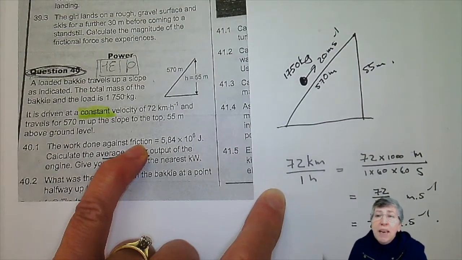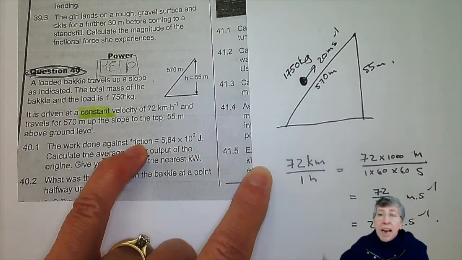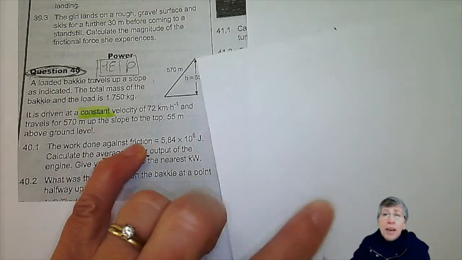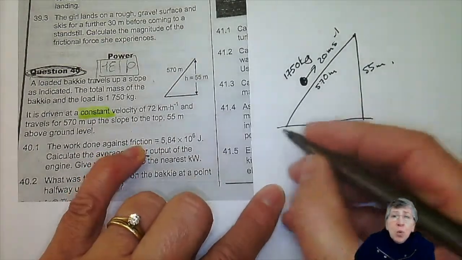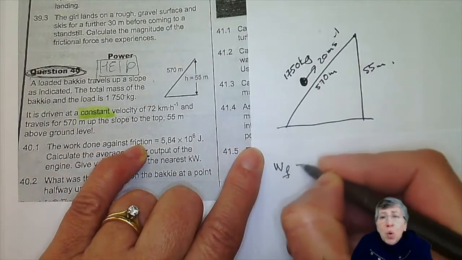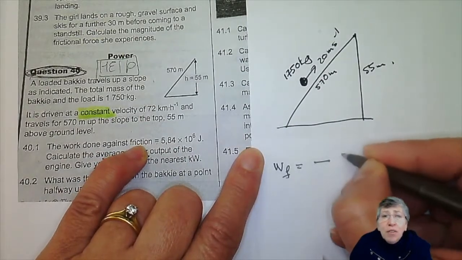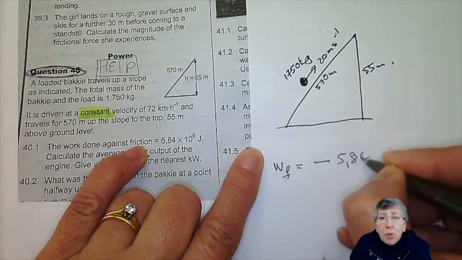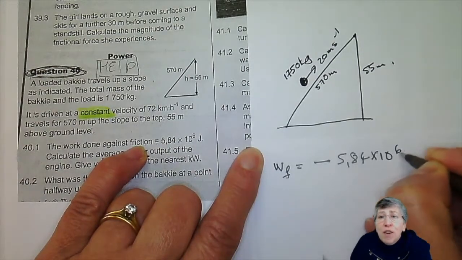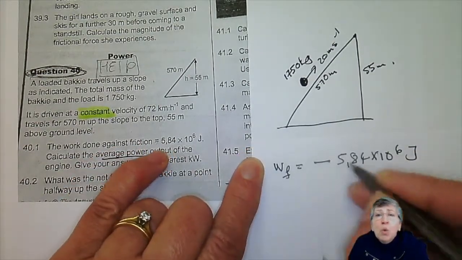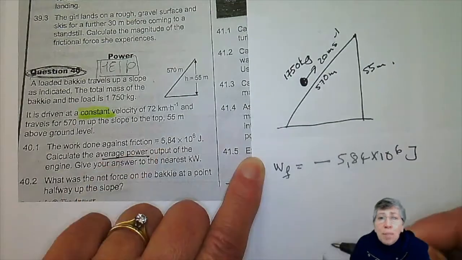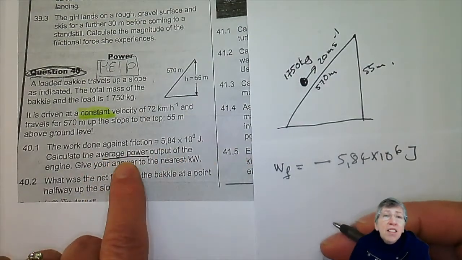It will always be minus 180 degrees, right? And the work done by friction will be a negative, right? 5,84 times 10 to the 6. So this is very important. Friction will always do negative work on the object, right? Now calculate the average power.